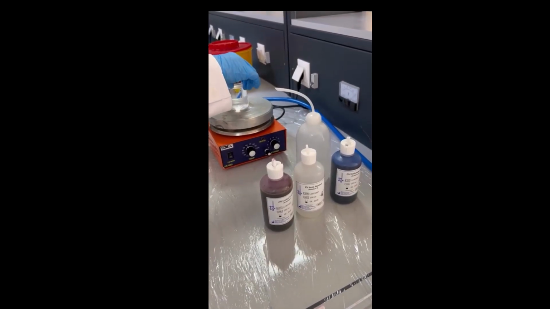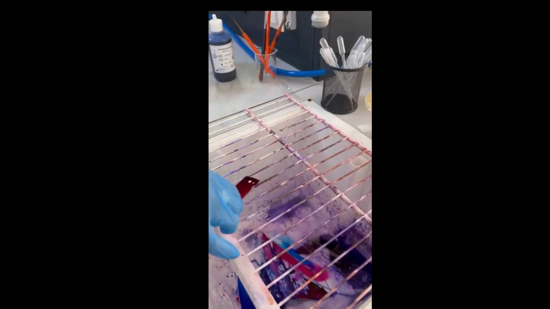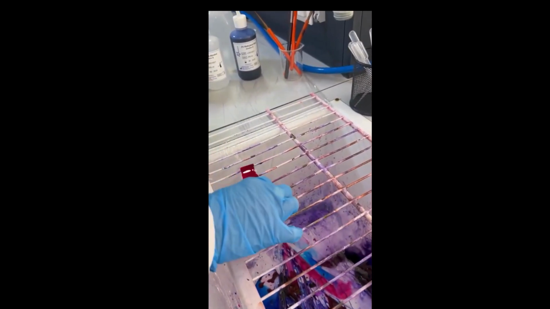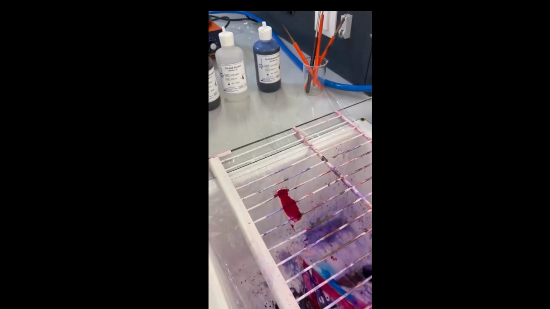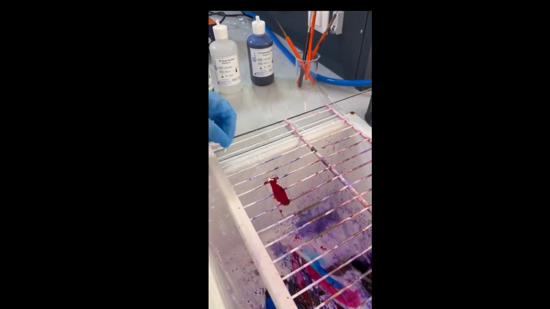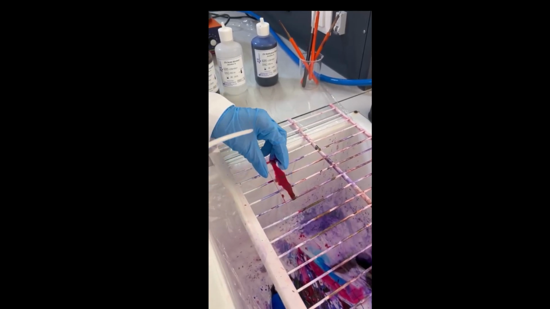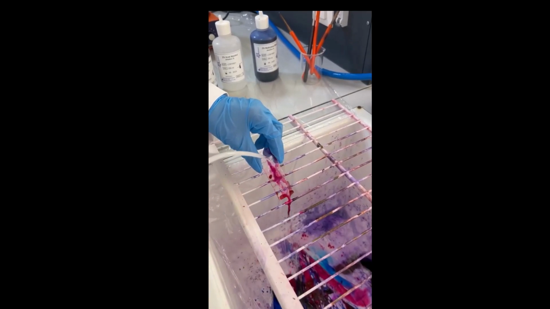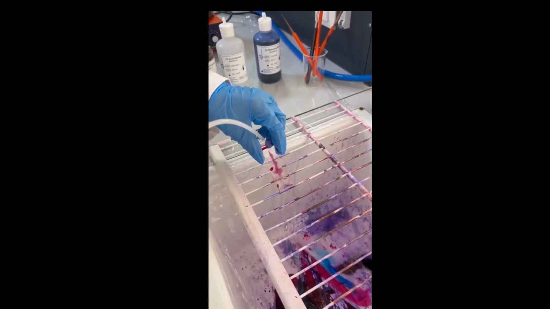After 5 minutes, remove the stain and allow it to cool. Then you will wash the slides until the color disappears.